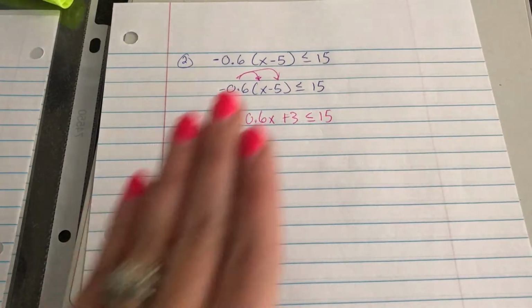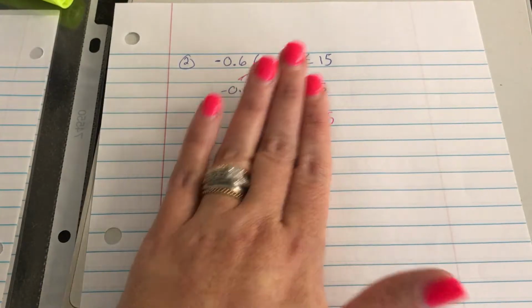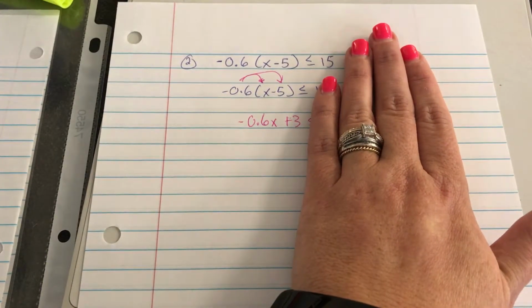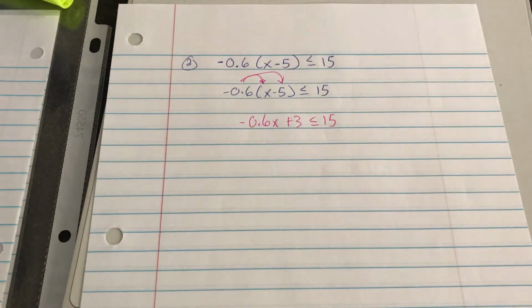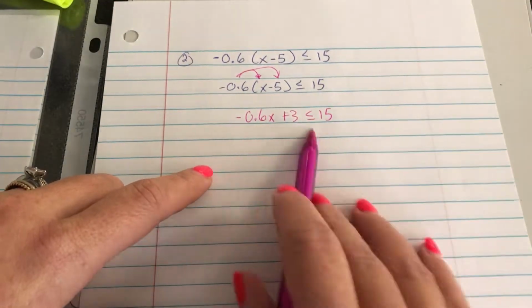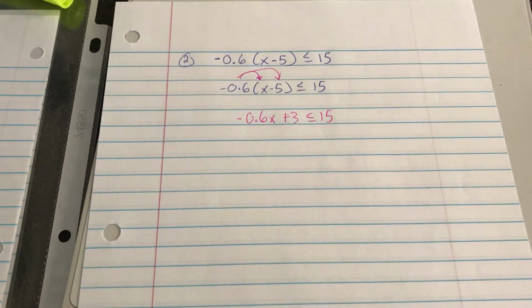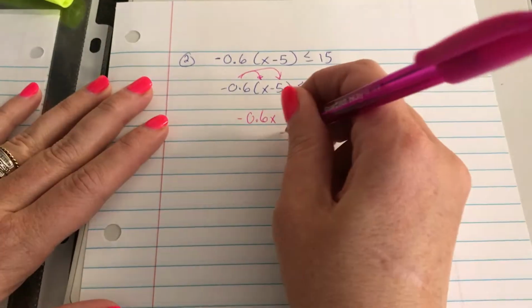All right. Can I distribute on the right? No. Can I combine like terms on the left? No. Can I combine like terms on the right? No. So now what do I have? Two-step. I have a two-step inequality, right? Okay, so what do I do at this point? Subtract 3. We're going to subtract 3.